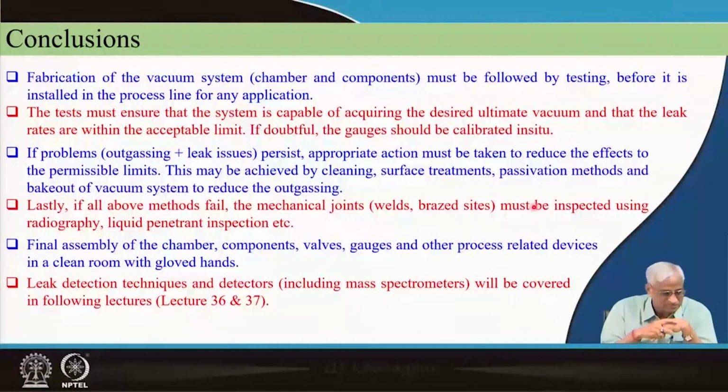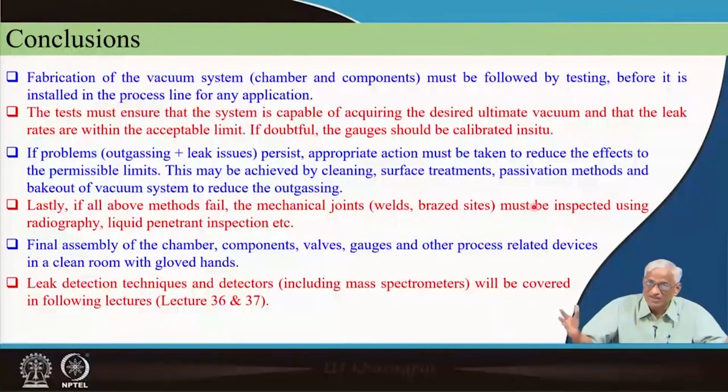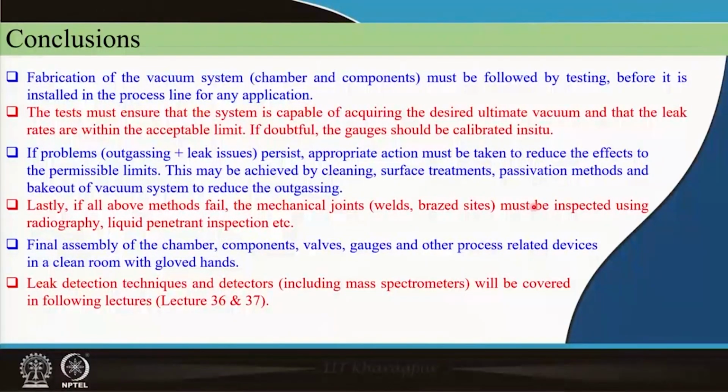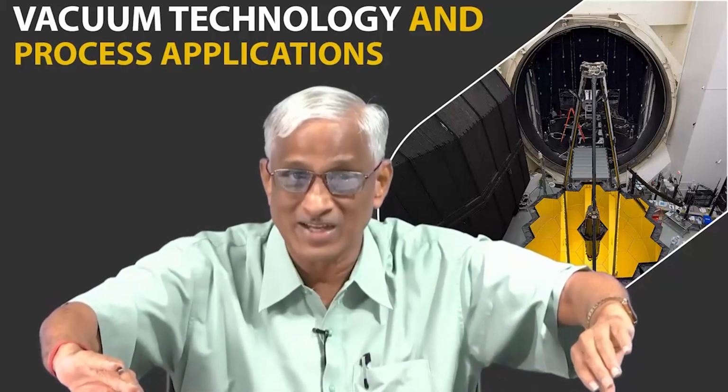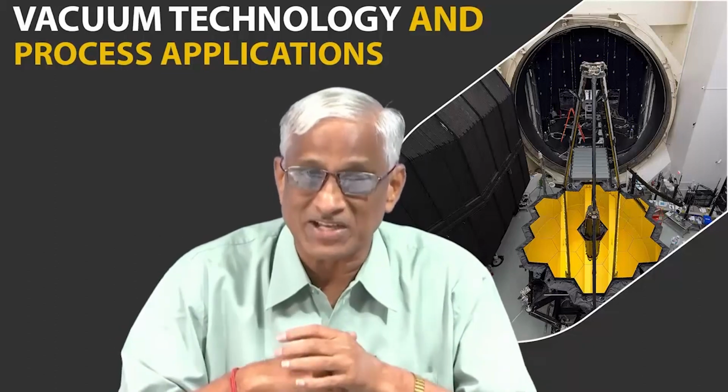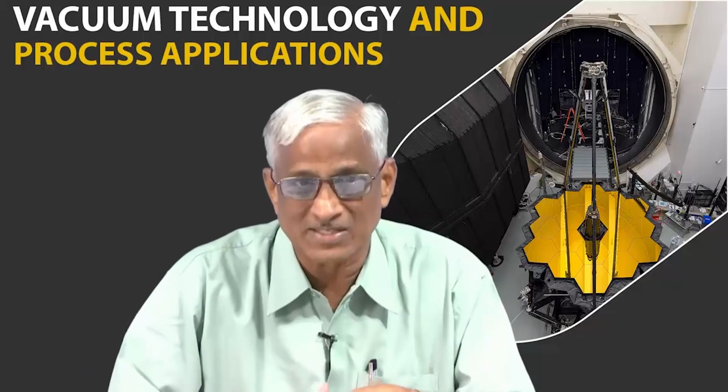advanced welding techniques. Before closing the talk, I want to remind you, when you are assembling, when you are making the system, make sure that you do all this exercise in a clean environment with gloves. Otherwise, you add some moisture with your hands, and it will create millions of liters of gas at 10^-9 torr. Be careful. And we are going to do all this leak detection and residual gas analysis in detail in the coming lectures 36 and 37.